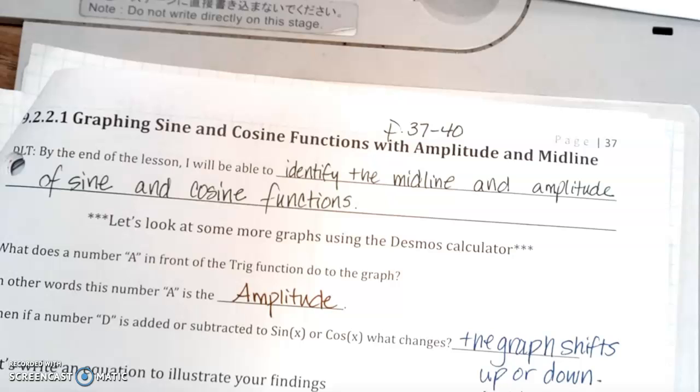Right, so this lesson 9221 is titled Graphing Sine and Cosine Functions with Amplitude and Midline. By the end of the lesson, you'll be able to identify the midline and amplitude of sine and cosine functions, okay?